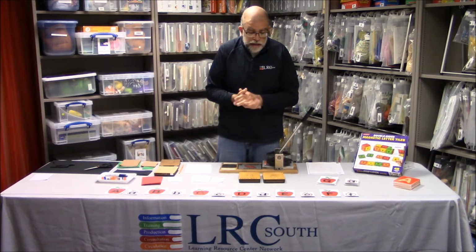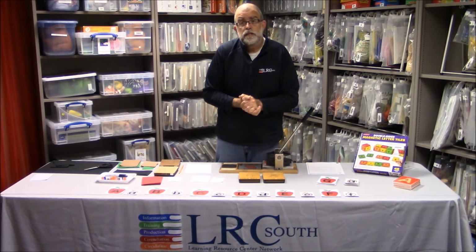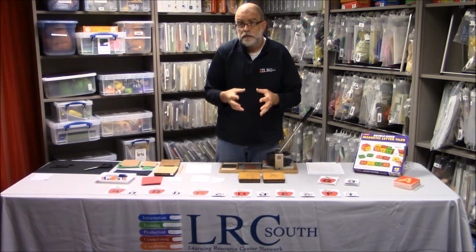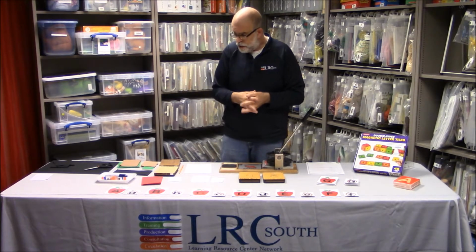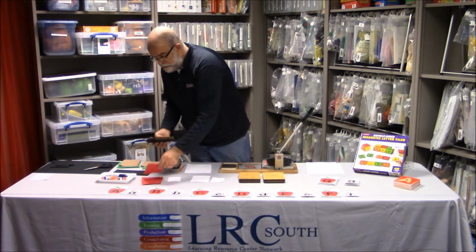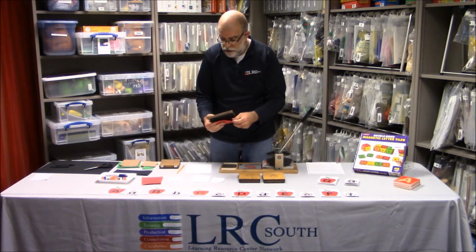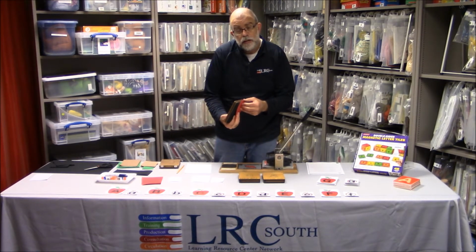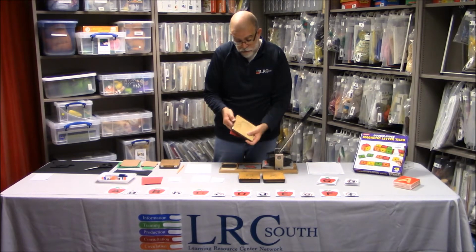So I thought this was a good activity for teachers and parents to make, so their students can recognize both upper and lowercase and match them together. Okay, so I'm going to show you how to make our A. I'm just going to show you how to make the letter A with our apple.